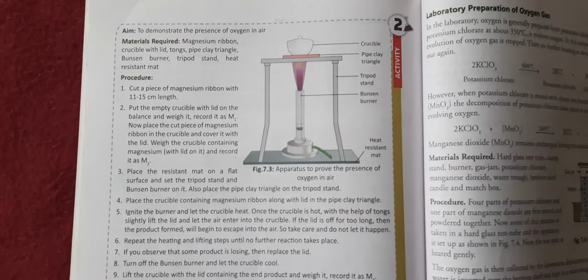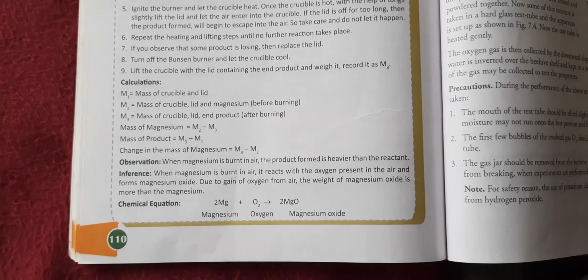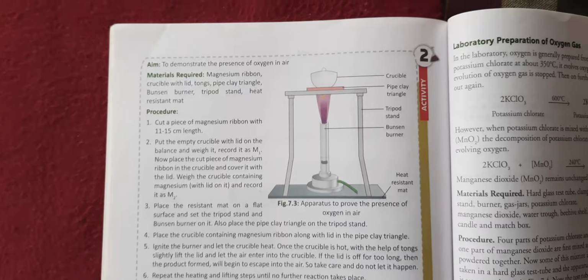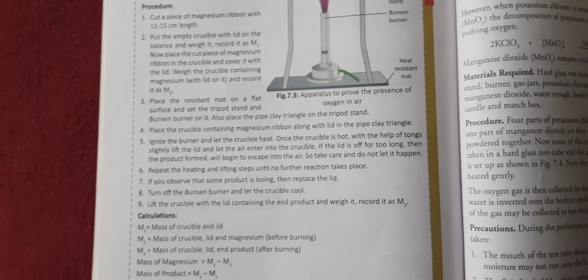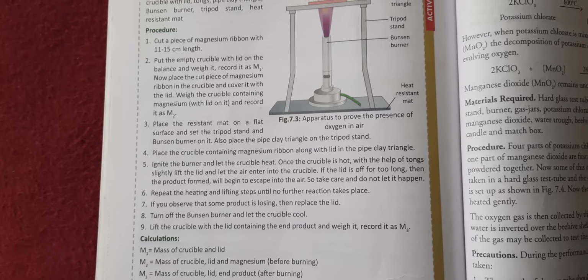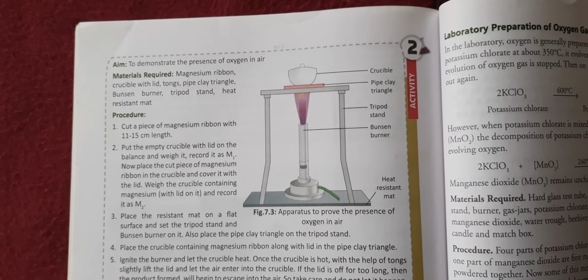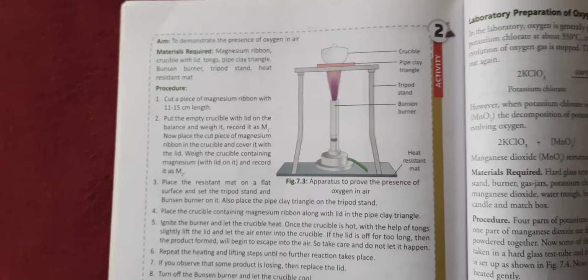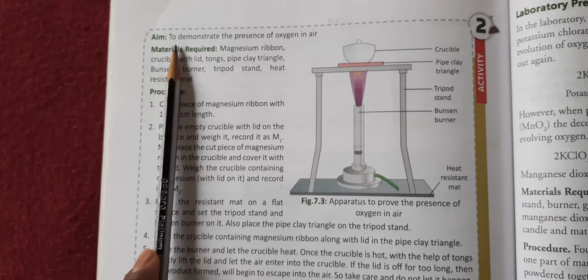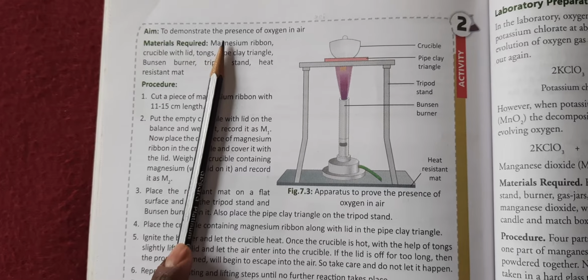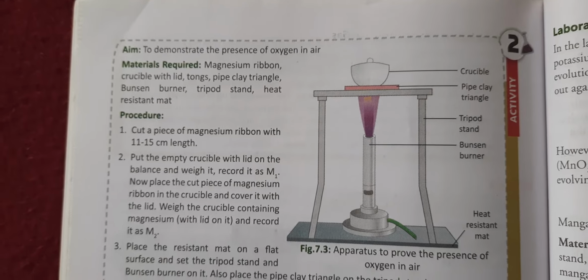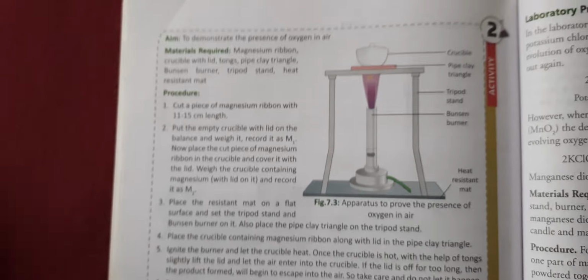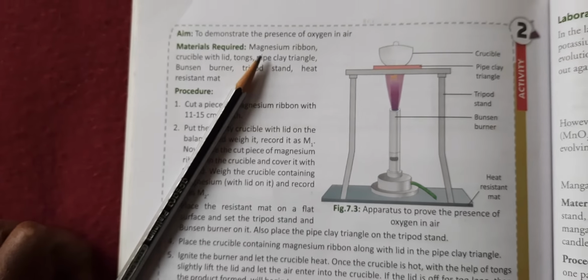Now, on page 110 of your book, a particular experiment has been given. I'm not going to discuss the full experiment, neither are you going to study it. It is not going to be asked in the exam also. I'm just going to share the gist of the experiment with you. This experiment is all about demonstrating the presence of oxygen in air, to show that in air there is this particular gas called oxygen. For this experiment, what we require is magnesium ribbon.